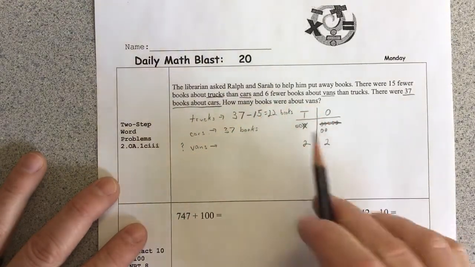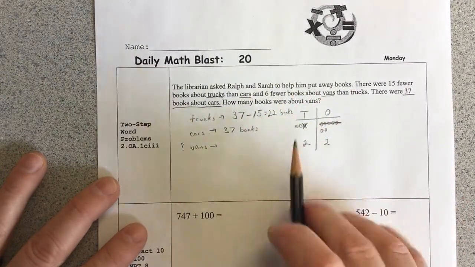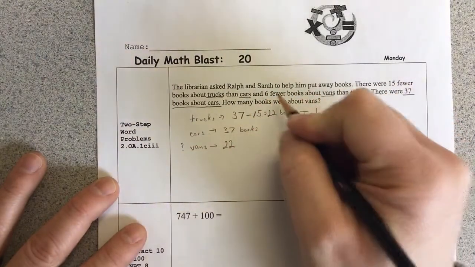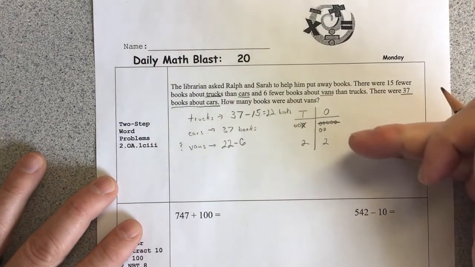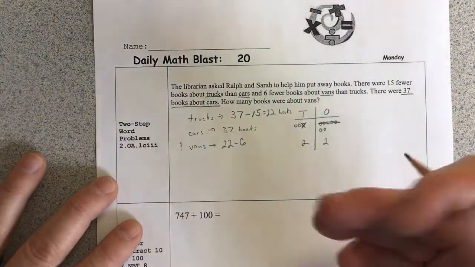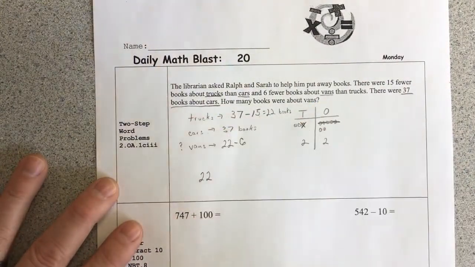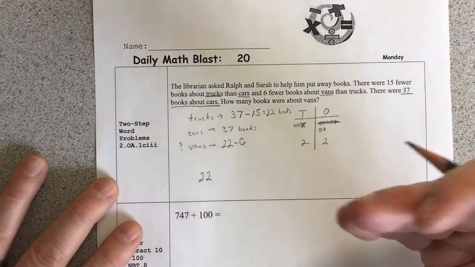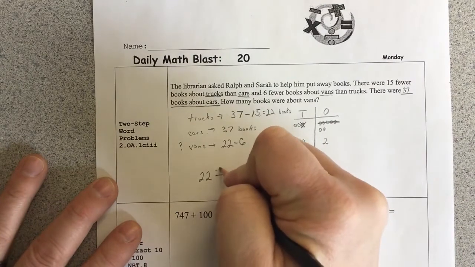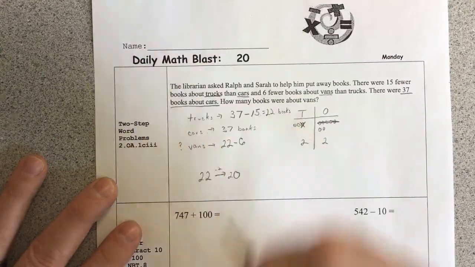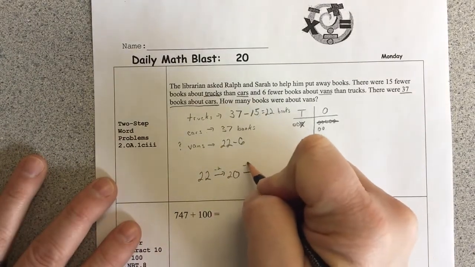Now I can go down to this line because I had to find the trucks to use that information to find vans. So 6 fewer books about vans than trucks. I'm going to take the number of books about trucks and find 6 fewer. Now, I could use another place value chart, but I'm going to use the arrow method just to show some different strategies. So I'm starting with 22 and I want to take away 6. But remember, I can take it away in any size chunks I want to. They just got to be quick and easy. So 22 minus 2 is 20 because I took my 2 ones away. Now I need to take away 6, so now I'm going to take away 4.